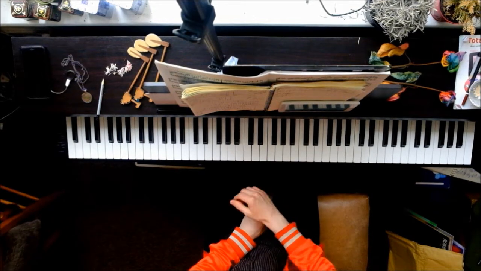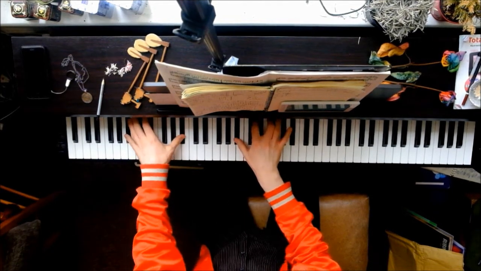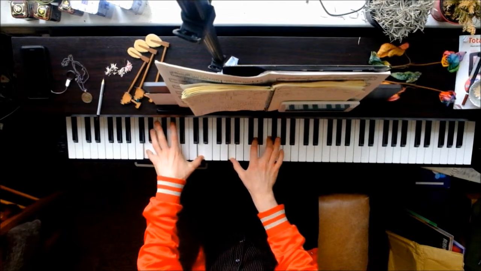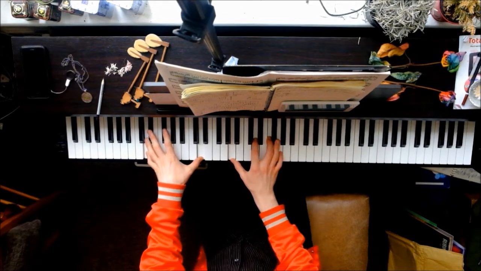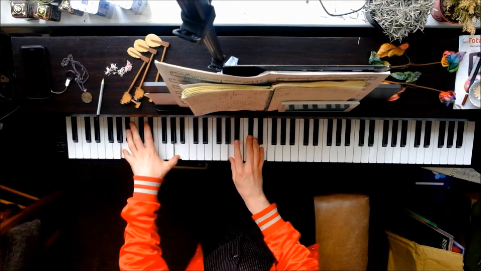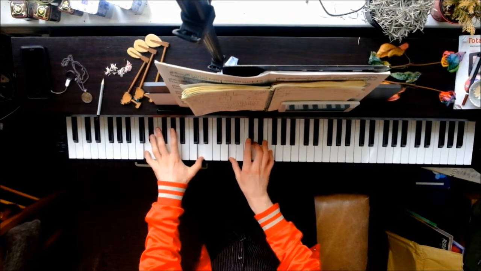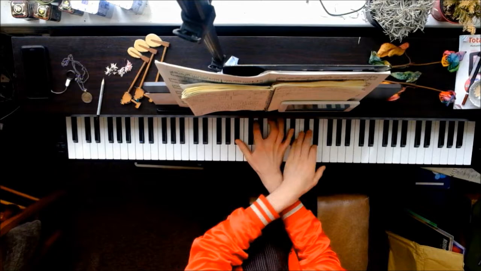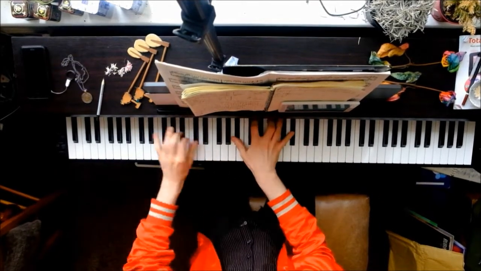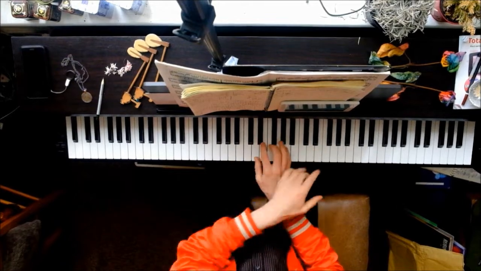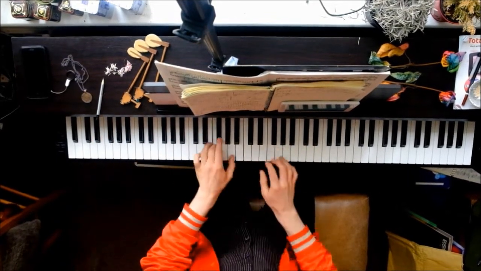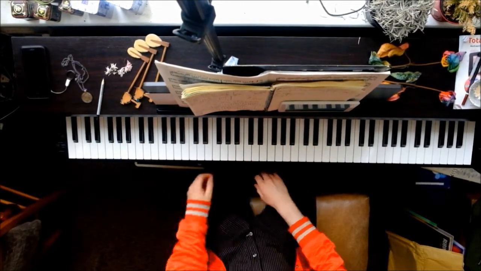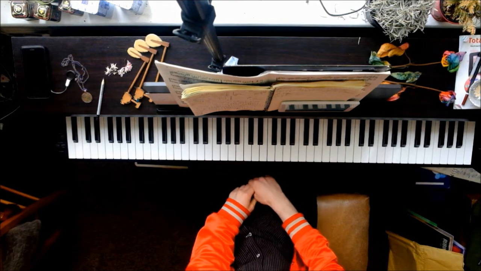So let's say we're in B flat major. The third chord of that is going to be D minor, and then the fifth chord, D minor, is A major, and then we go back to D minor. So that's an example of that progression.